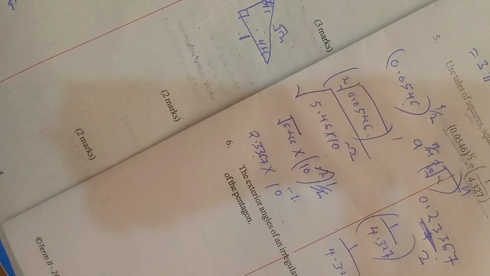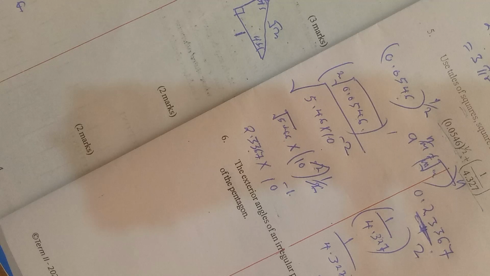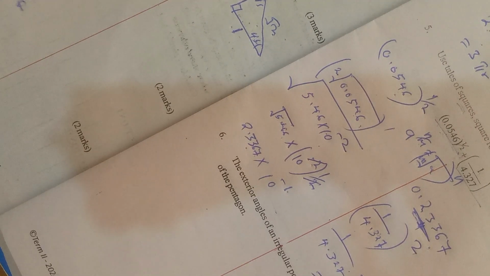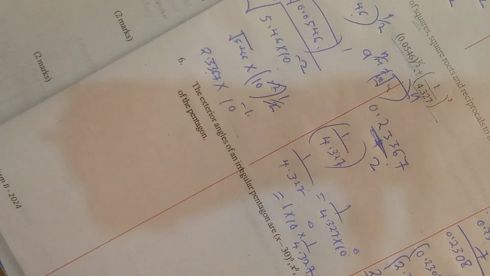So if we are to perform well in mathematics, we must always expose ourselves to mathematics every now and then if we are to succeed in mathematics.